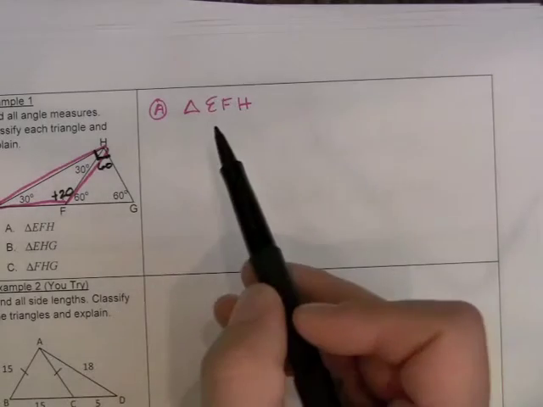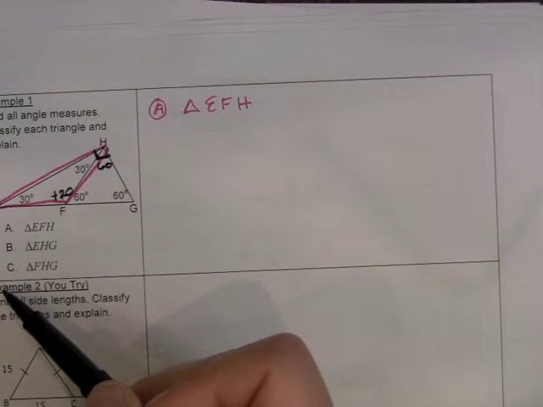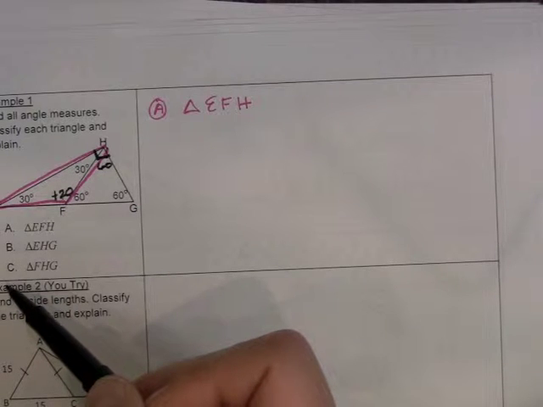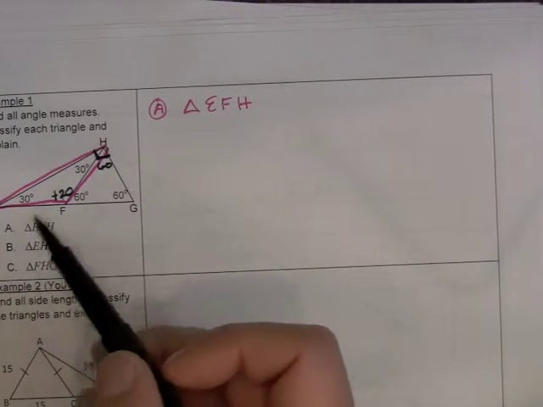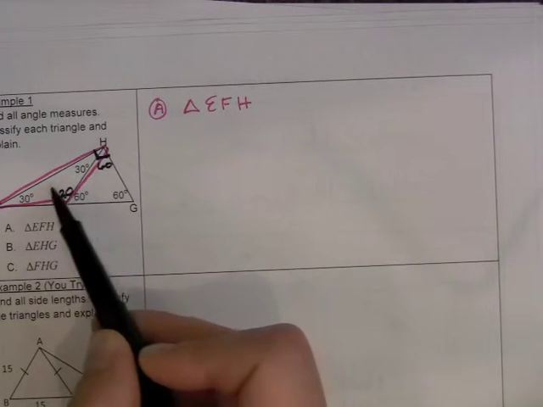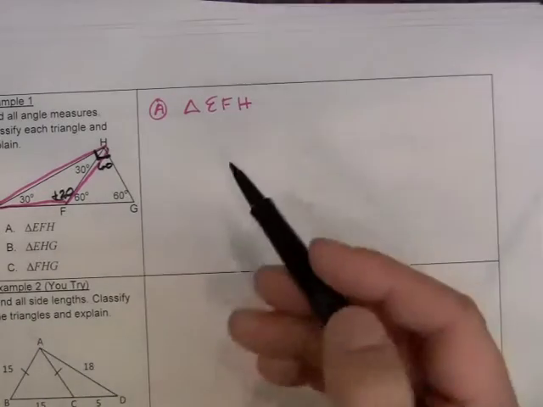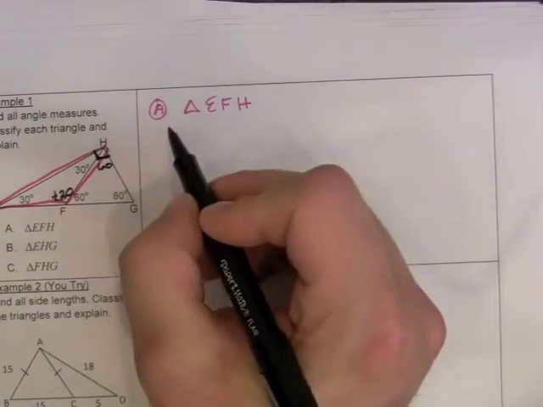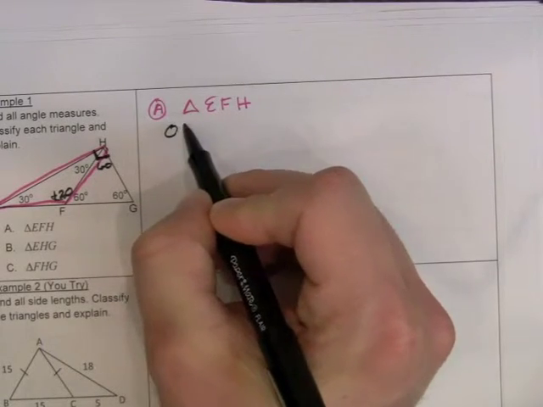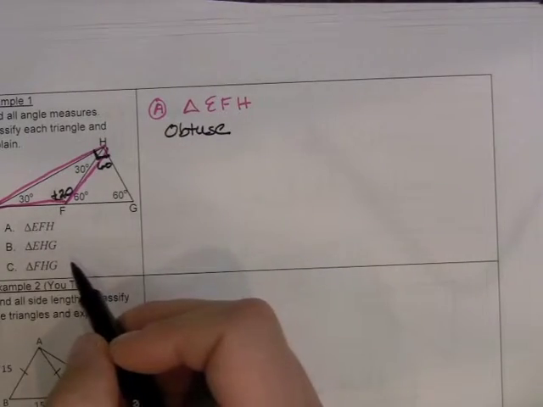I can classify the triangles. So back to that first triangle here, EFH. What do you notice about that triangle? What in particular stands out? Well, a few things should. First of all, this has what type of angle here called? 120 degrees. It's obtuse. So I know that it's an obtuse triangle. What else do I know?